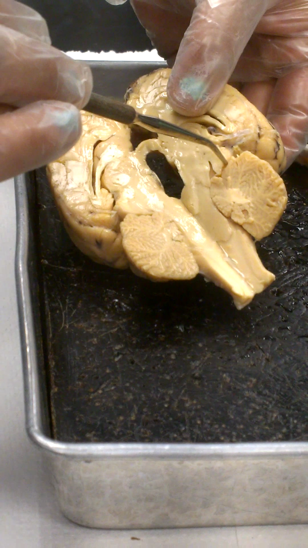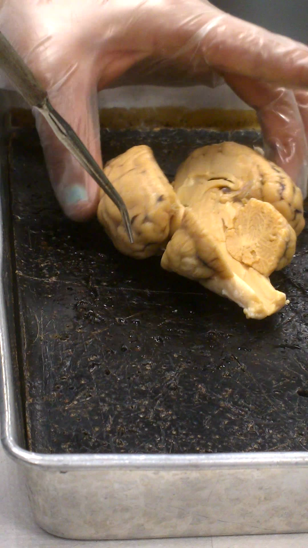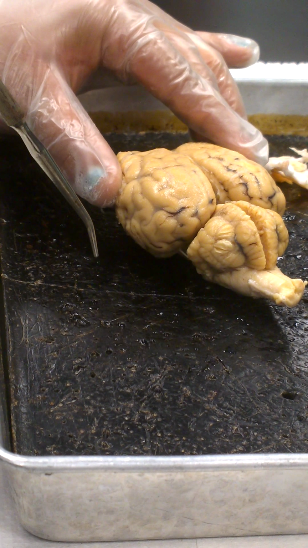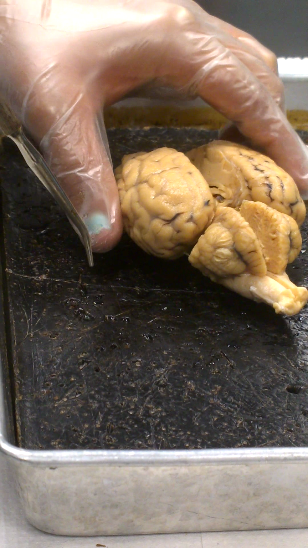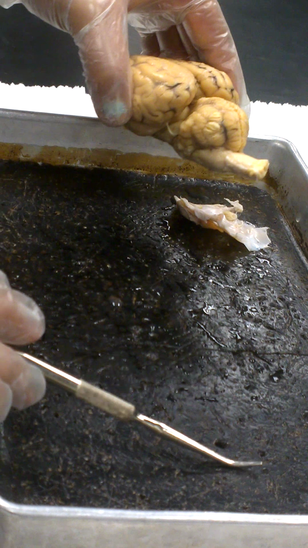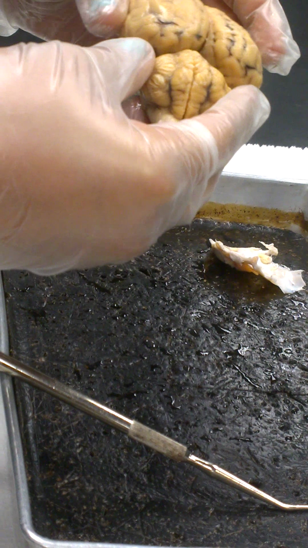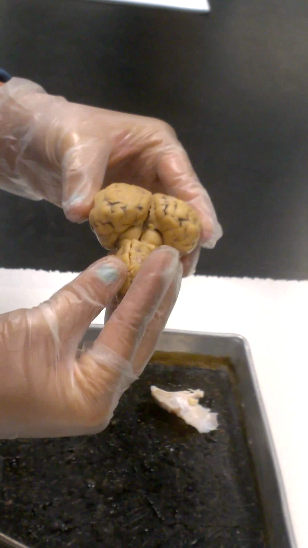Alright, so you guys take your brains again. There are four structures that make up the corpora quadrigemina. There are two superior colliculi and two inferior. So take the two halves, fold it back together. I'm sorry if you haven't picked it up yet, you're going to have to pick up the brain. With one hand, you're going to hold the cerebrum, which is the larger part. The other hand, you're going to take the cerebellum, the smaller part. And what you do is you're going to flex it open. Don't snap the brain in two halves. So basically fold it open.